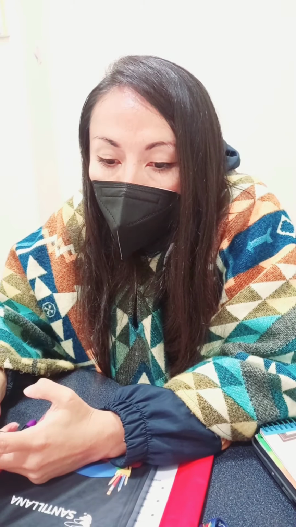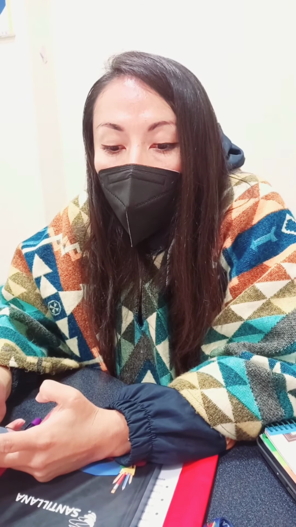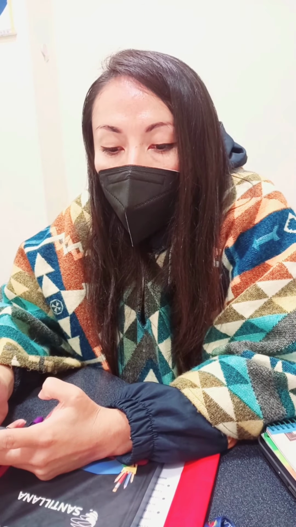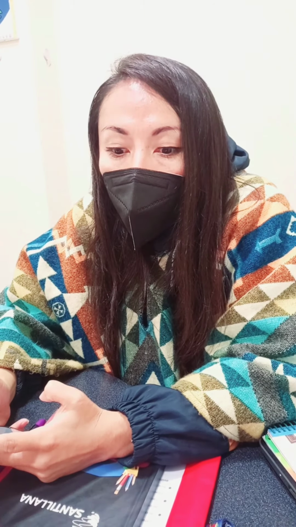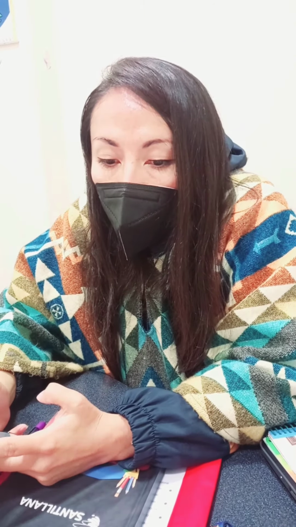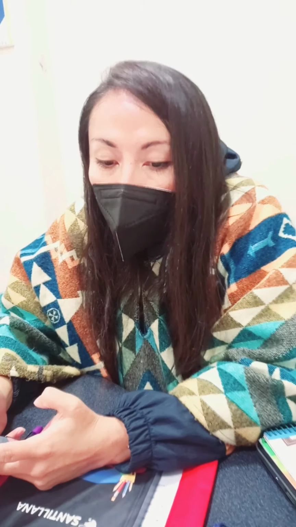Grammar translation method is a good method when you are starting teaching English as a foreign language. Not all the words you need to translate, but you need to translate some of them. Direct method I also use because I work with direct instructions, so my students have to follow them and have to accomplish them. And communicative language teaching.